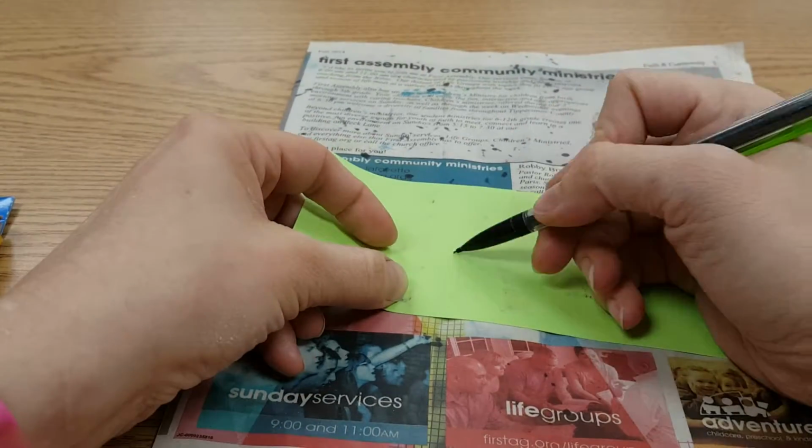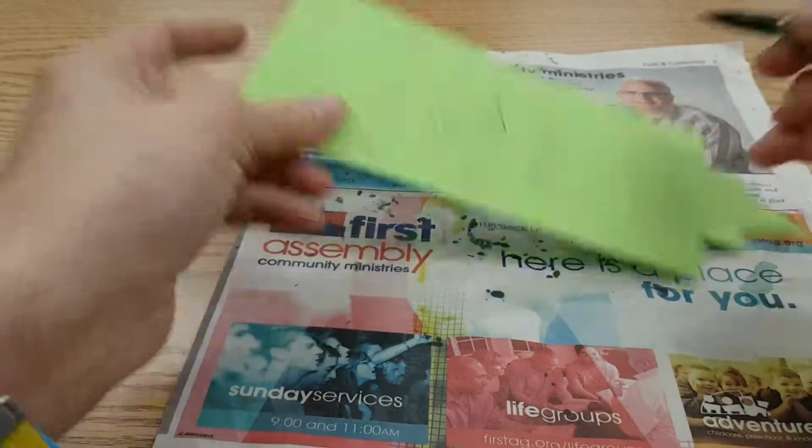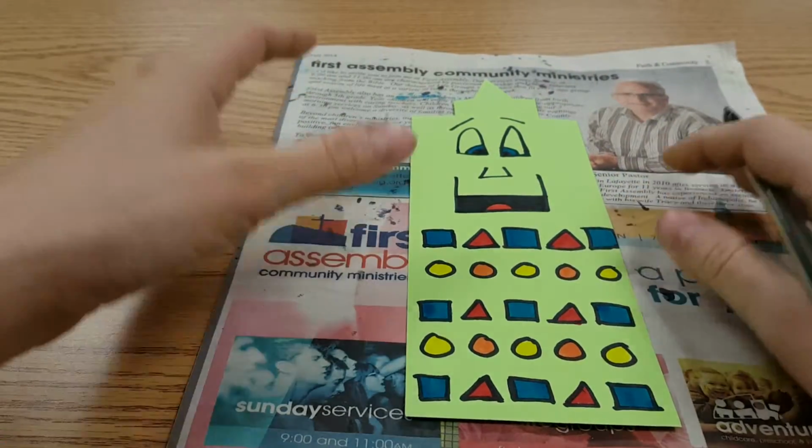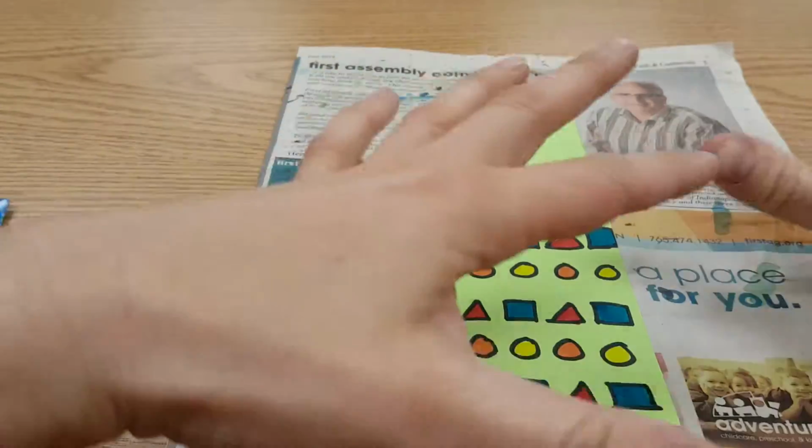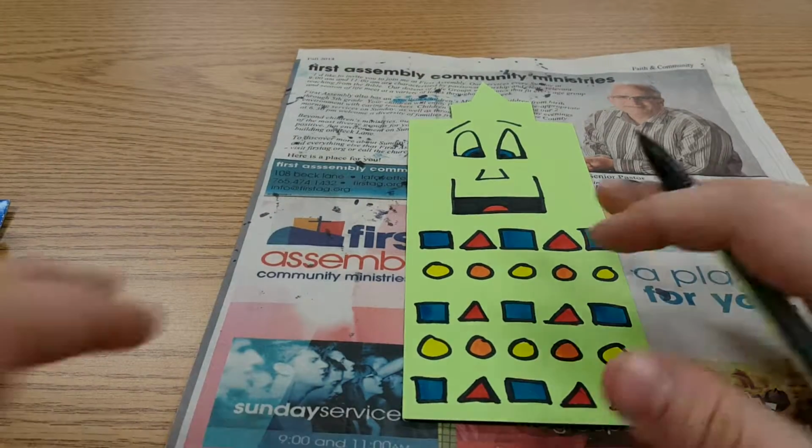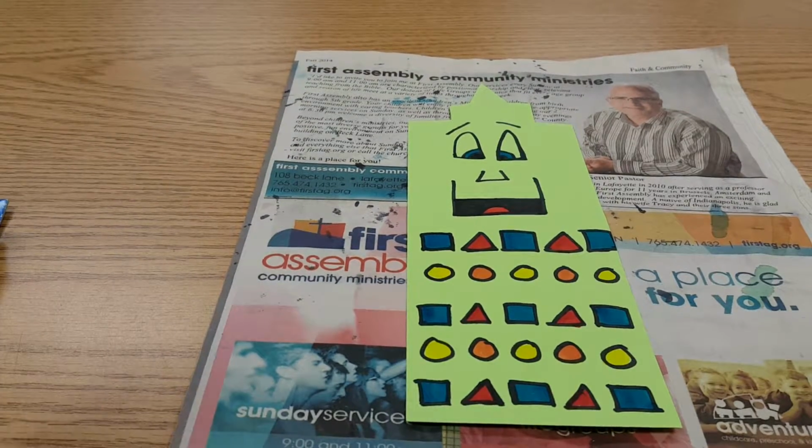And before you forget, you need your name on the back, and you're going to bring it to me so I can put your building together into a collage of buildings. Your whole class is going to become one big city.